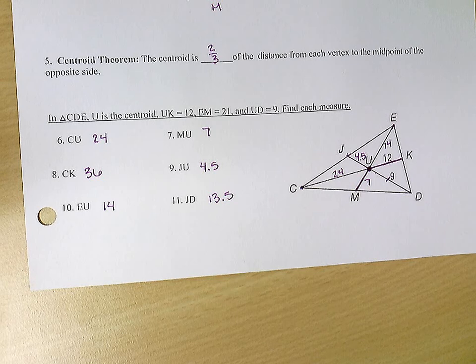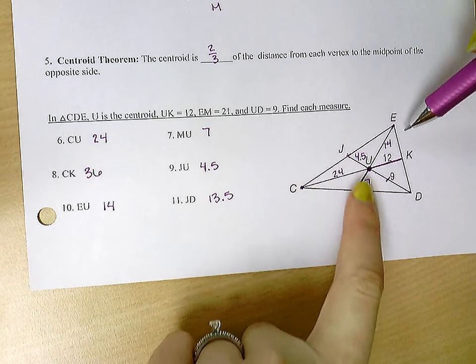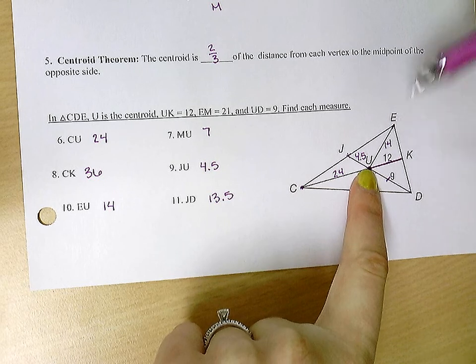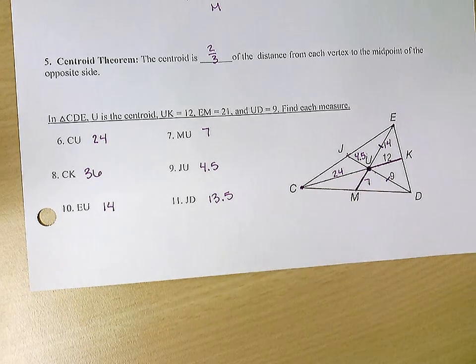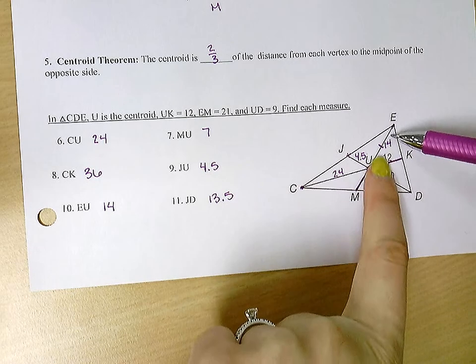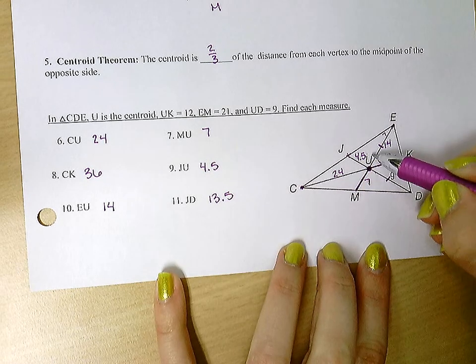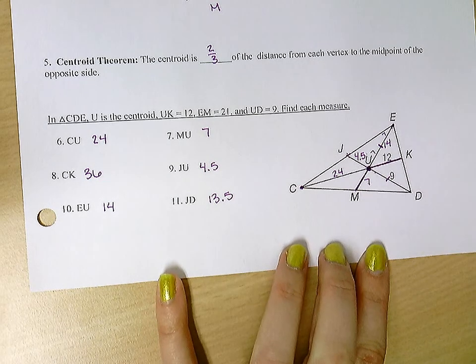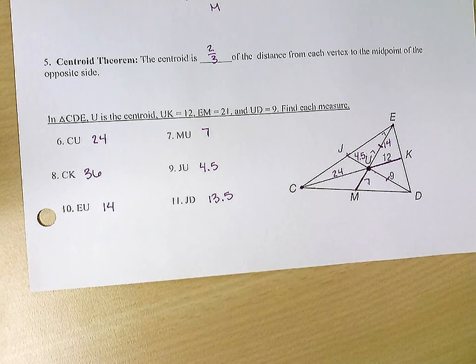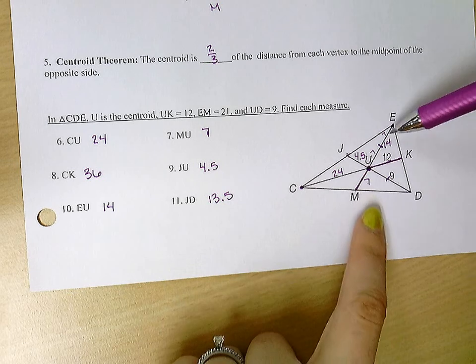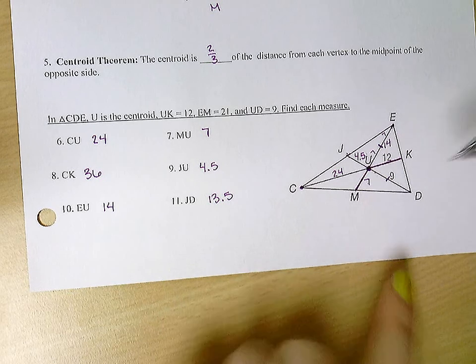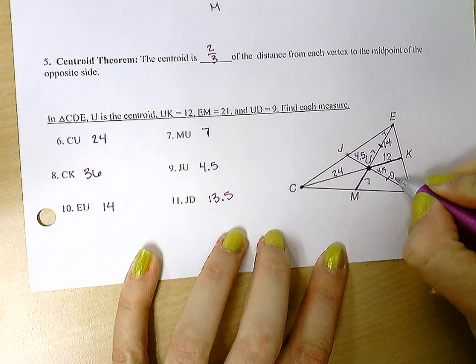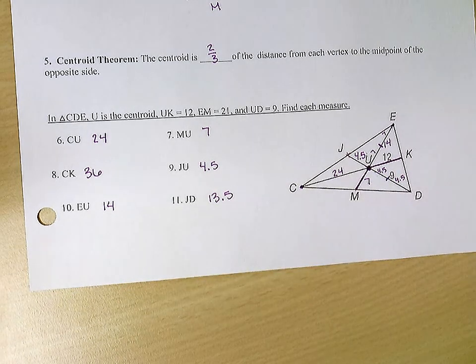If it helps, split your segment from your centroid to your angle in two, so you know it's that 2/3 portion. If I split this in two, I now know this is 7 and this is 7. So this also has to be 7 because you're splitting it into 3 equal parts. So 7, 7, and 7. And 4.5, 4.5, 4.5. They each have to be equal parts. Questions on that before I move on to altitudes?